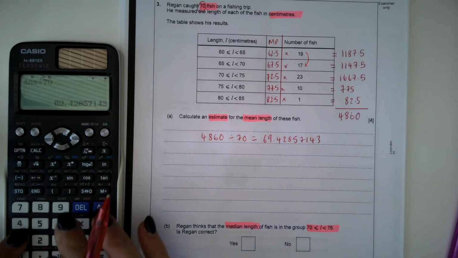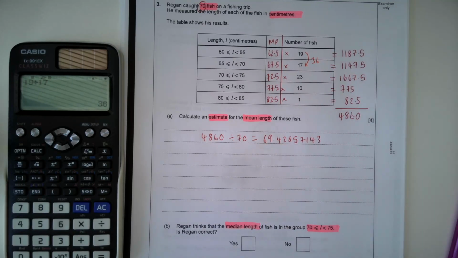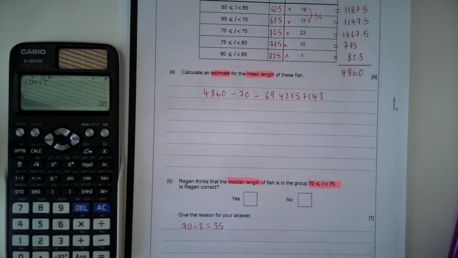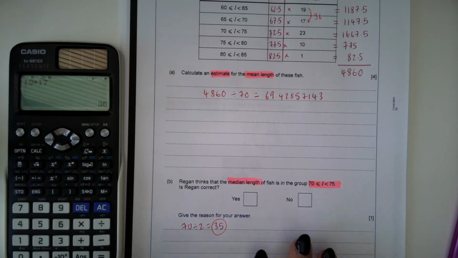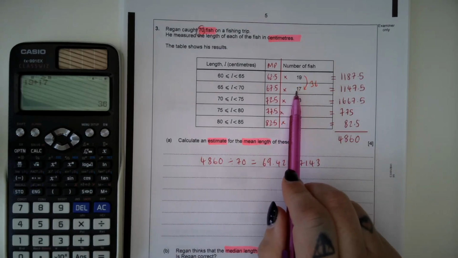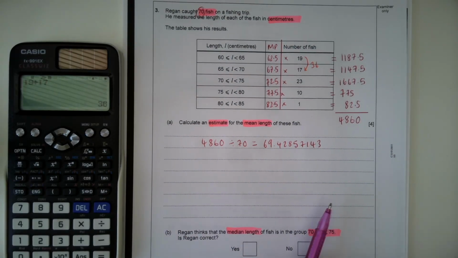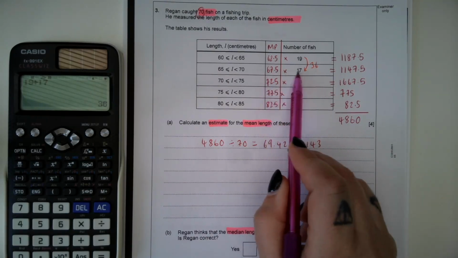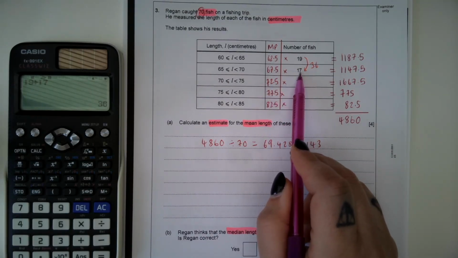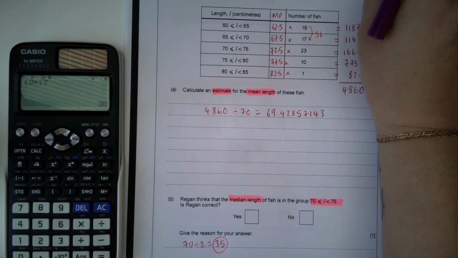When we add 17, so 19 plus 17, there are 36 fish in total across those two classes. Now we just worked out that the median length of fish would be the 35th. So 19 are here, and then when we move into the next class, we have 36. So that 35th fish is going to be in this class here, because that's where we ended up counting to 35 and then to 36 for the total. So Regan is wrong.